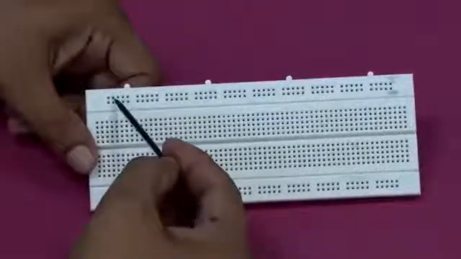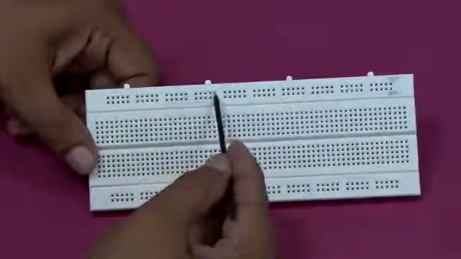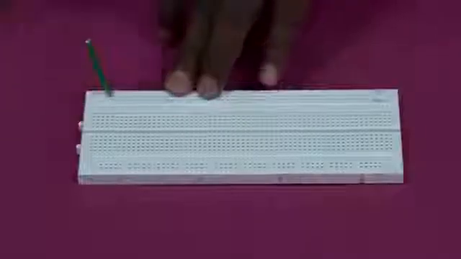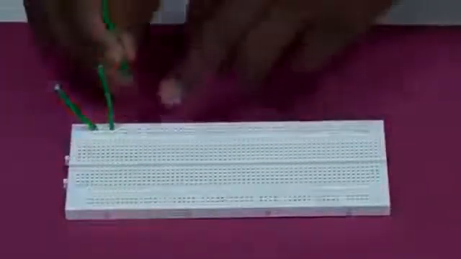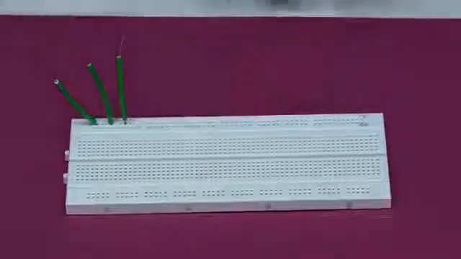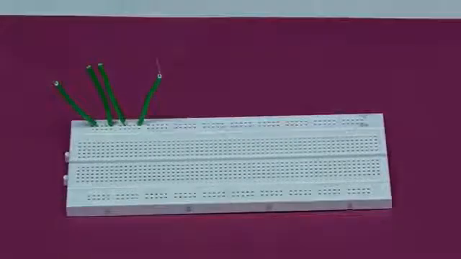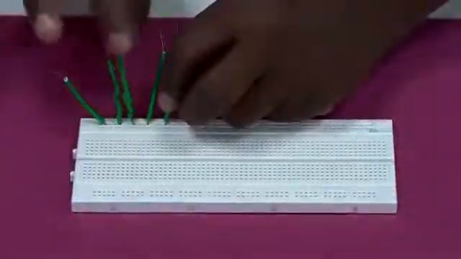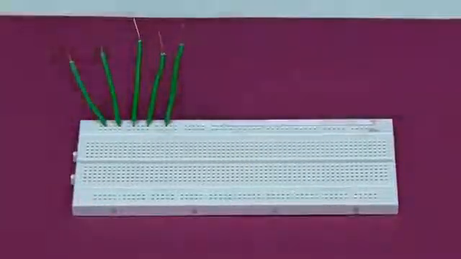So, let us put 5 connecting wires in which we will be adding our zero potential points. Very good. These are all connected to each other. Internally, they are all connected to each other, and therefore, they are on the same line, same potential.